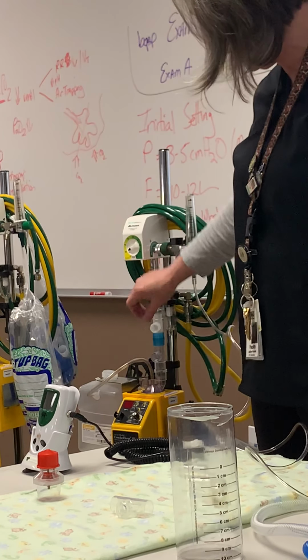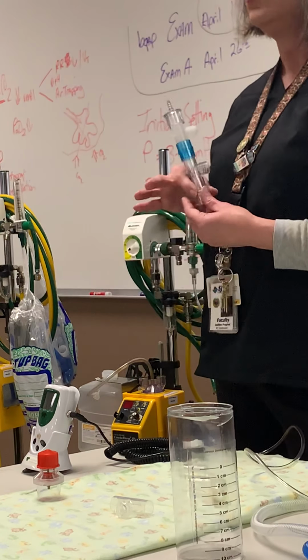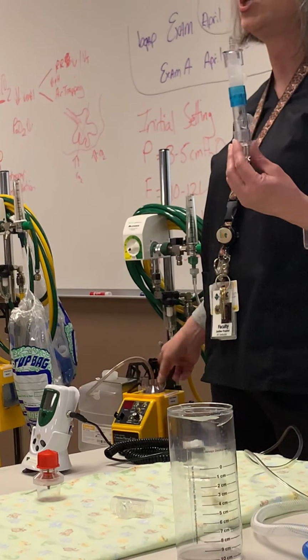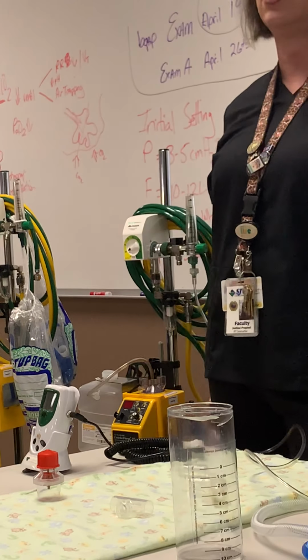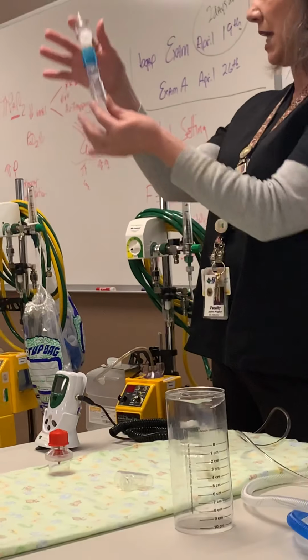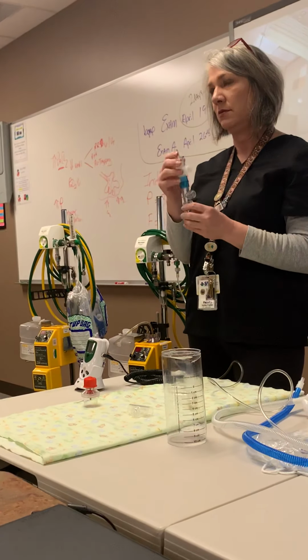Now you may have noticed that I am not shoving this on here. Please don't. When you start shoving things on this particular concha, you start cracking these. You get little fine cracks in here, and you're never going to get a good seal for your bubble CPAP system. So you can put it together outside or you can put it on here. If you put it together on here, just don't jam it on, all right?